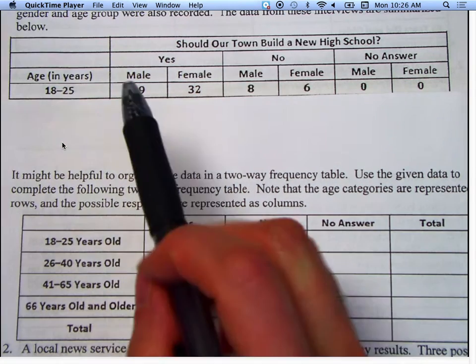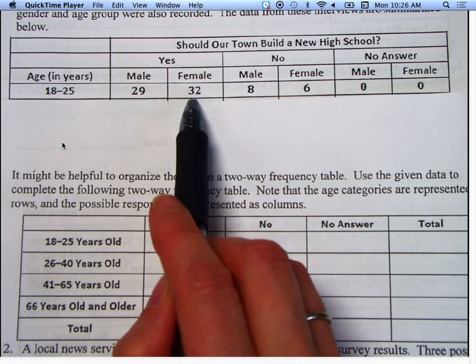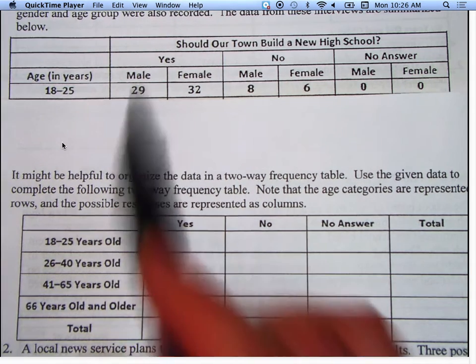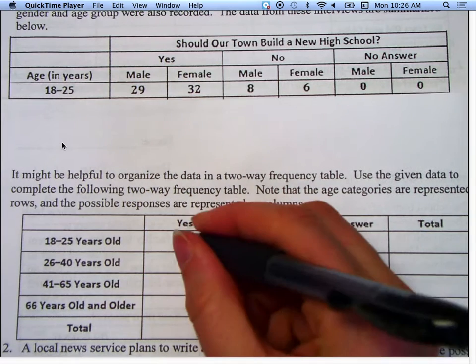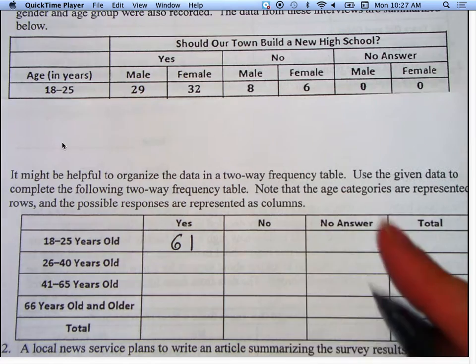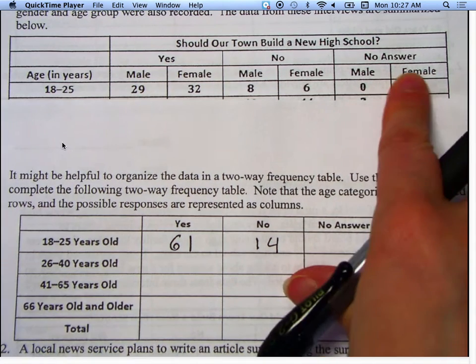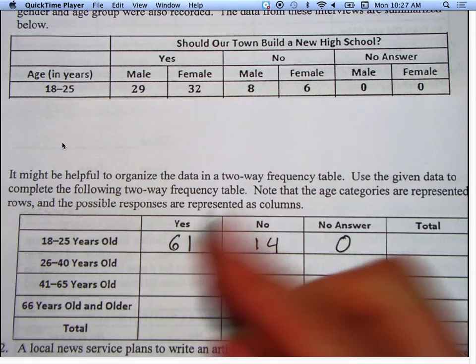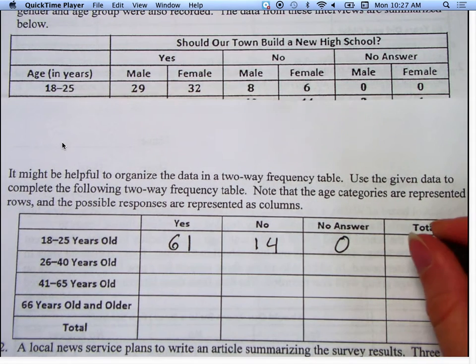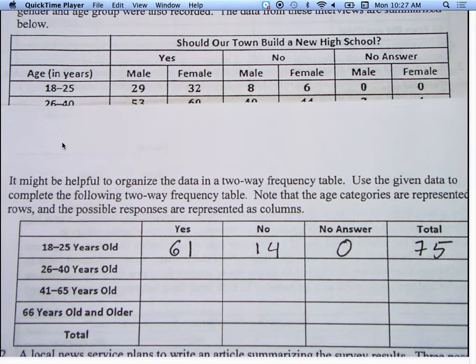So I will go to 18 to 25-year-olds. 29 and 32 voted yes. So I'm going to add those together and I get 61. Okay? 8 and 6 said no, so that's a total of 14. 0 said no answer. And 61 plus 14 gives us a total of 75 people voted between 18 and 25. Okay? So now I want you to do the next one.